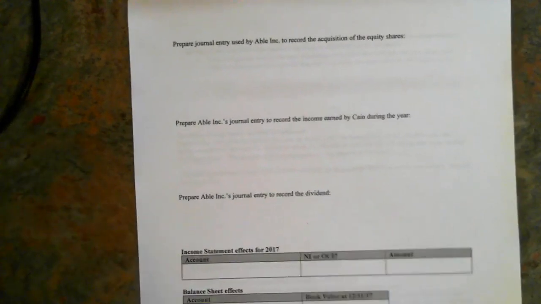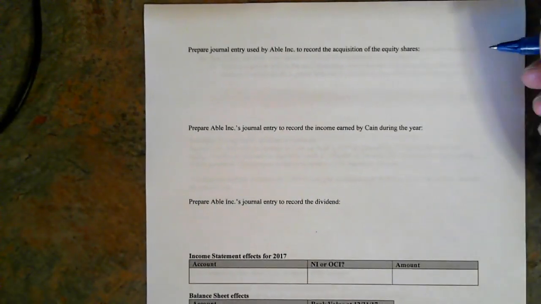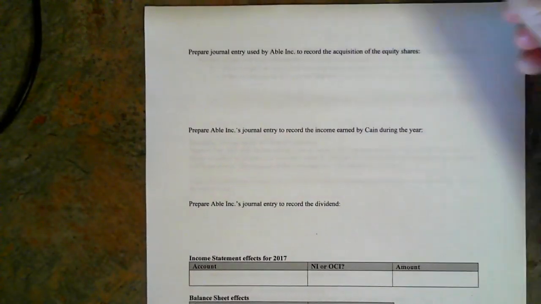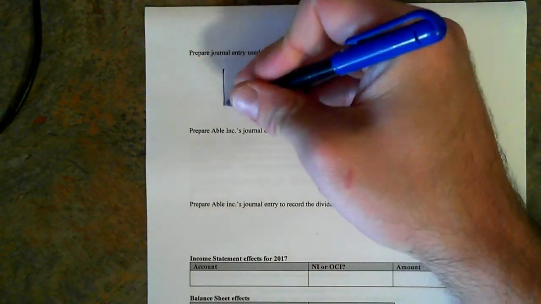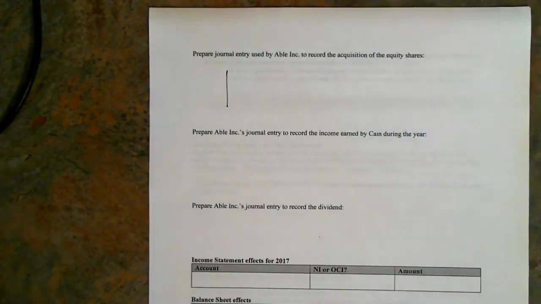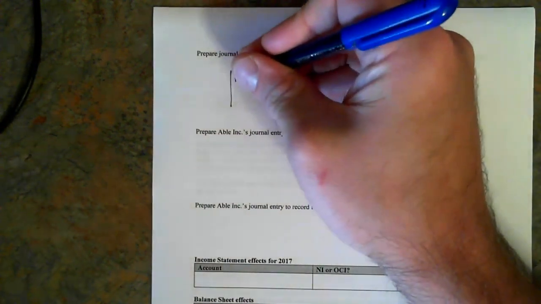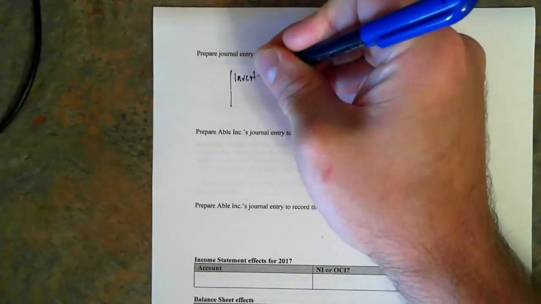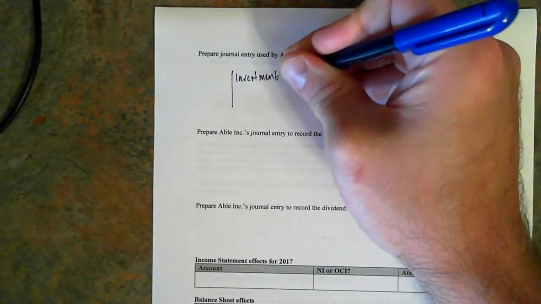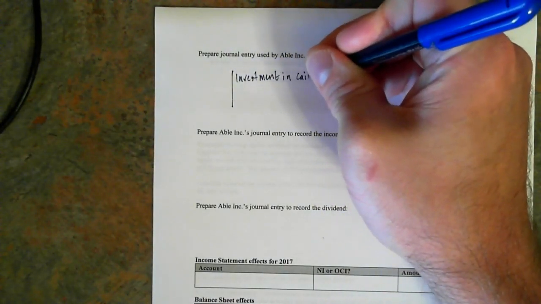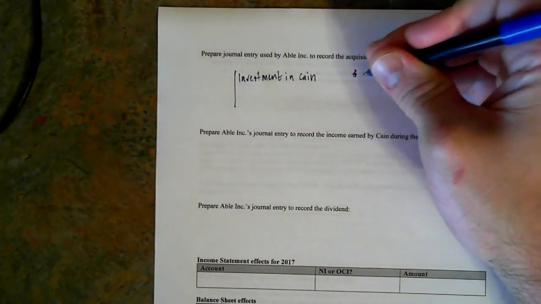So then let's put in a journal entry in order to record the acquisition of those equity shares, because remember, we are purchasing equity shares, just a significant number of them. When we do so, we're doing it at historical cost. We would just have an investment in Cain. It would just be a long-term investment. This, of course, is not going to be classified as trading or AFS because it is an equity method investment.